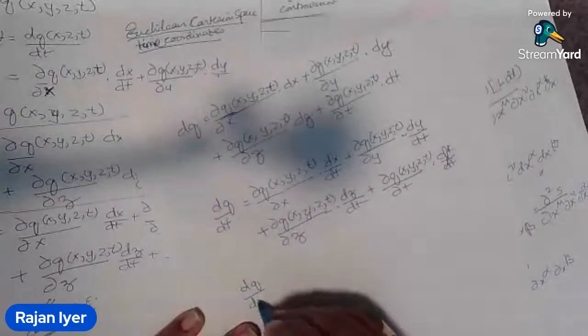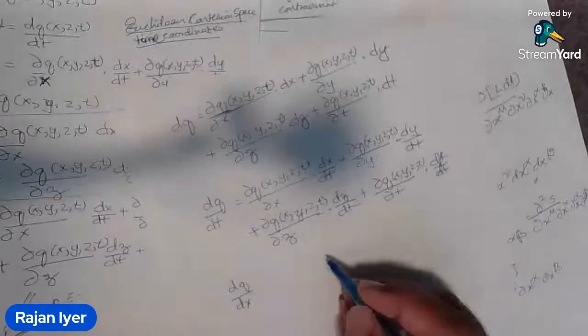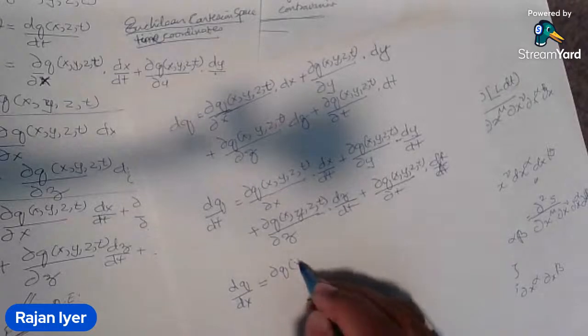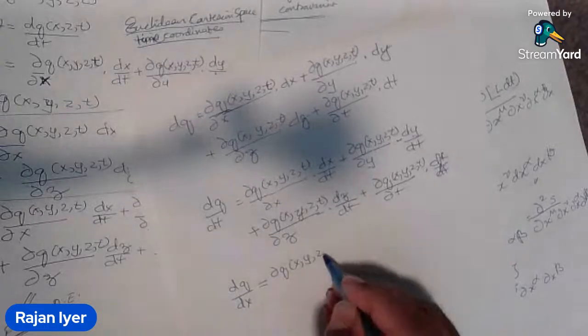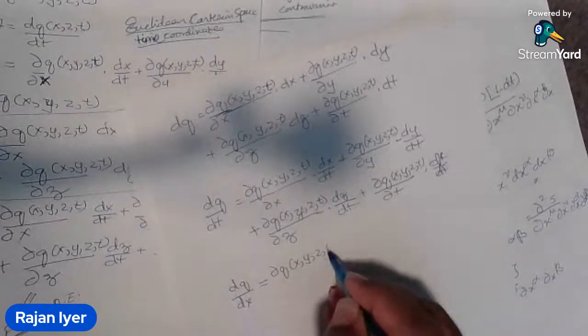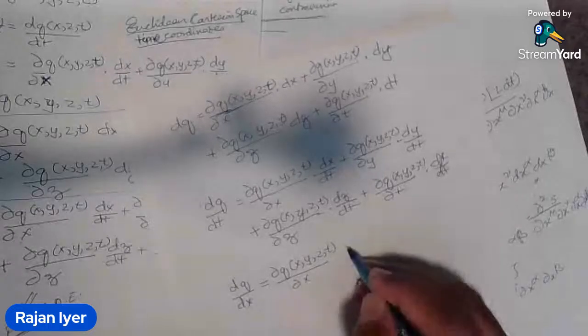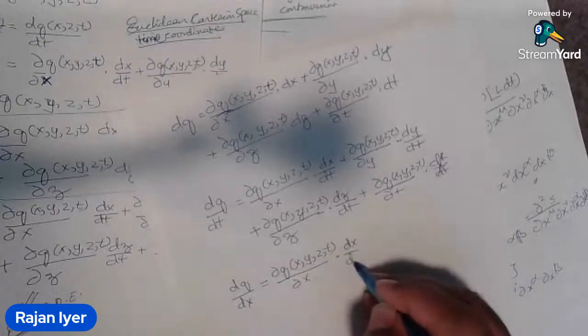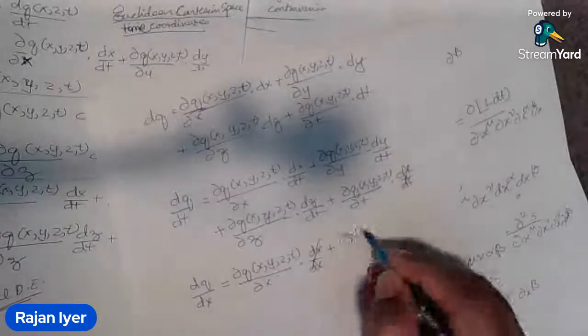Now I want to take dq with respect to dx. Suppose I want to do this, right? What happens is dq x y z t, fundamental calculus, del x, dx by dx, that becomes 1, plus del q, the rest of it stays.